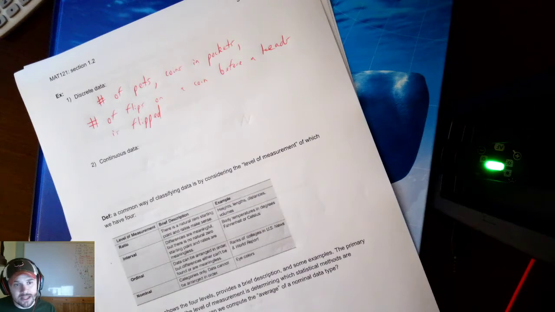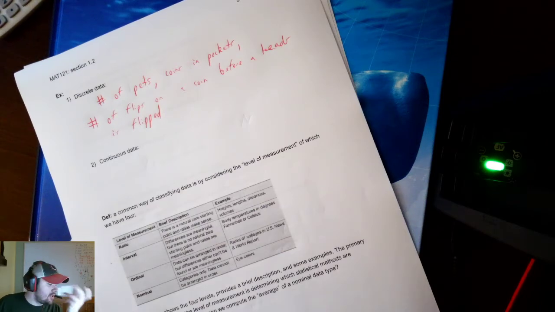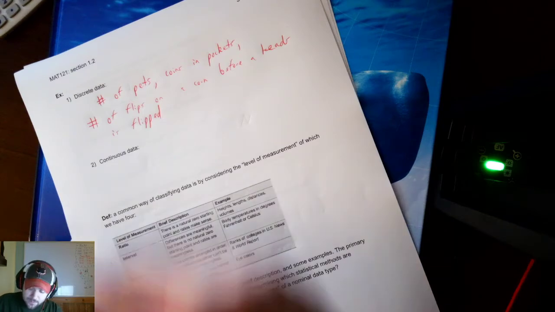That could also be countable data, right? Could that be infinite? Could you theoretically sit down and flip a coin an infinite number of times and never flip a heads? Not very likely, but it could happen. You're never guaranteed to flip heads on a coin, right? It could be infinite, but you can still count them, right? One flip, 2 flips, 3 flips, 4 flips, and so on and so forth.